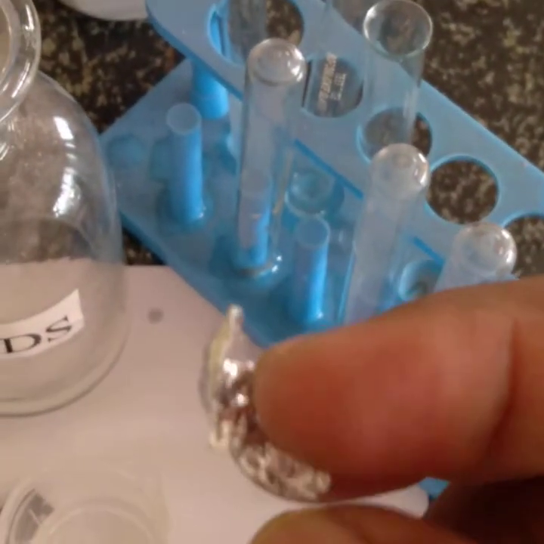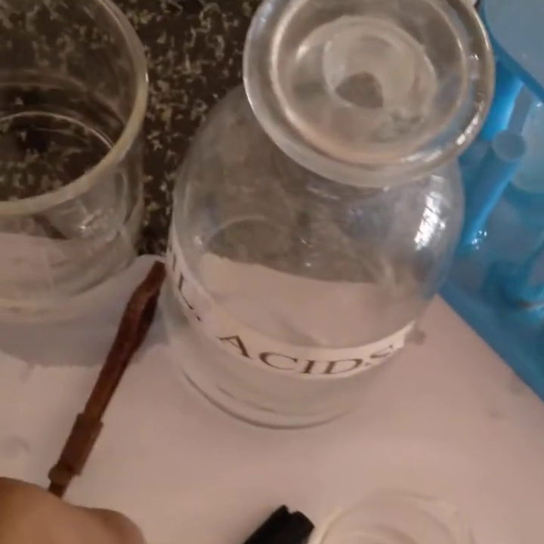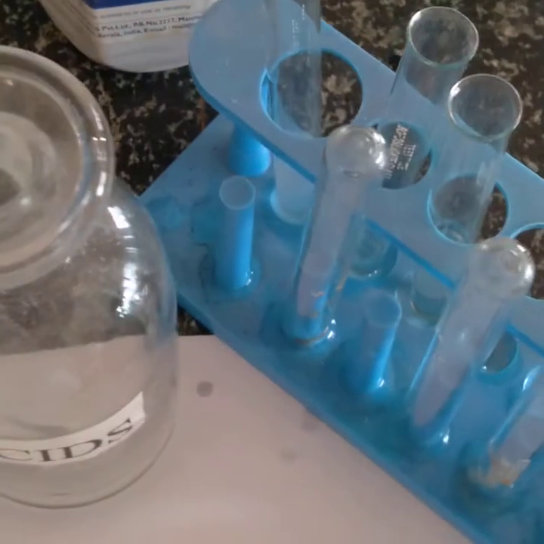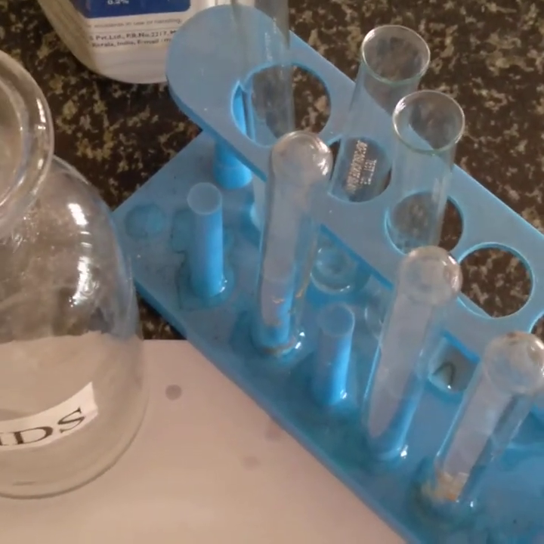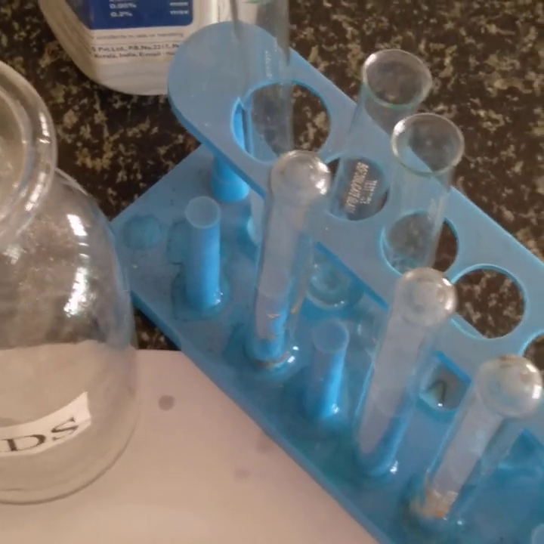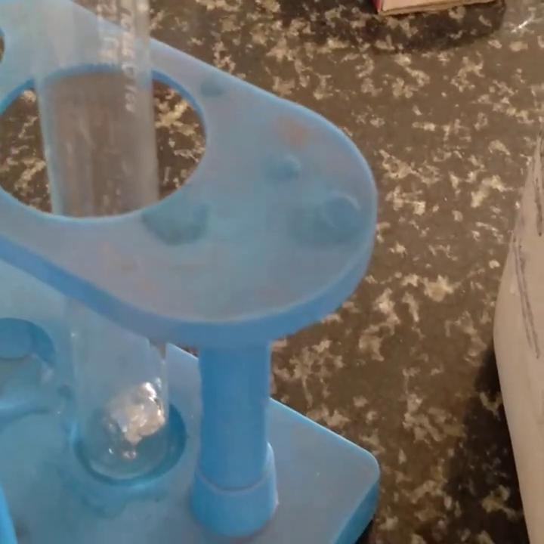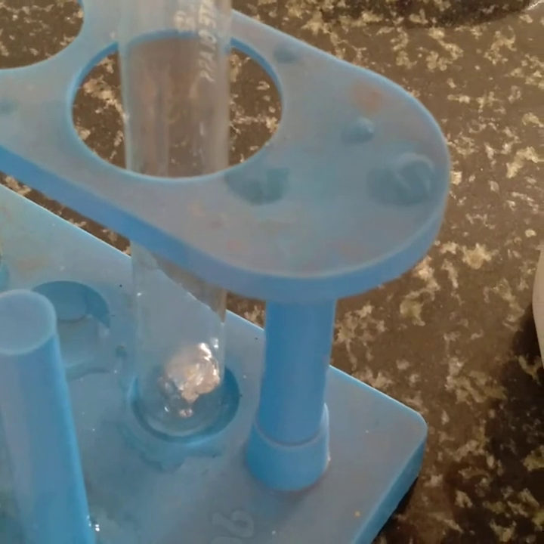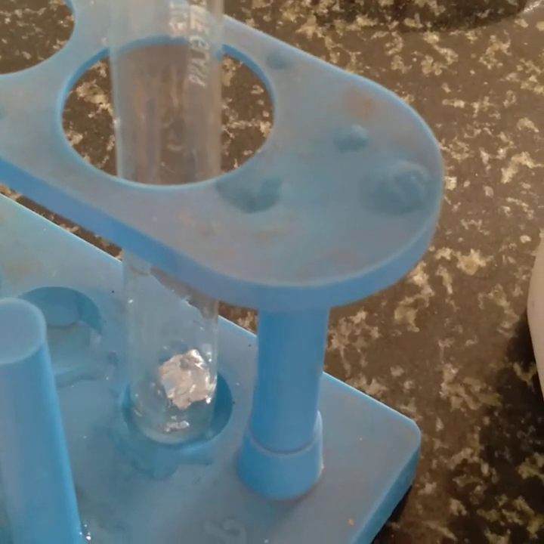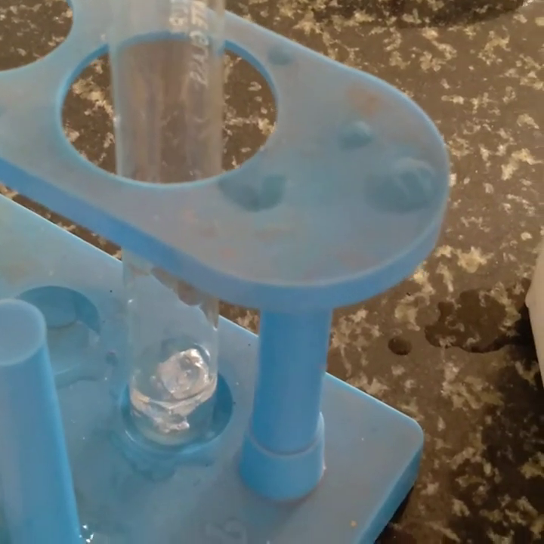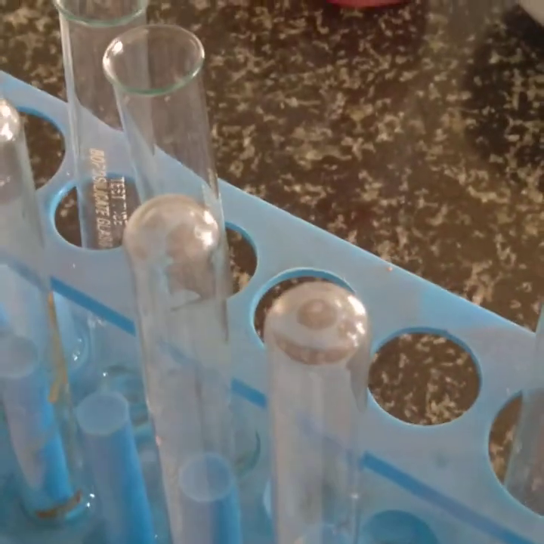So this is zinc metal. I'll take a little piece of zinc metal and put it into the test tube. Slowly I am going to add dilute HCl to the test tube containing the zinc granule. Just observe the test tube. You can observe changes.